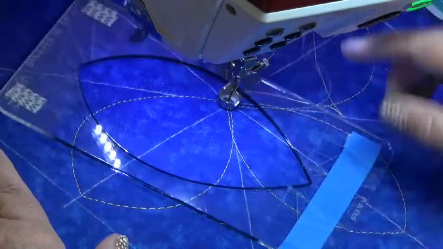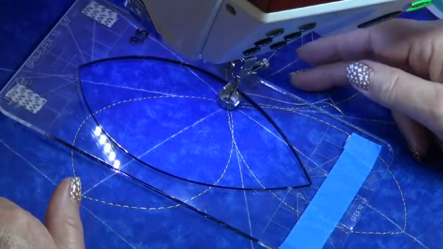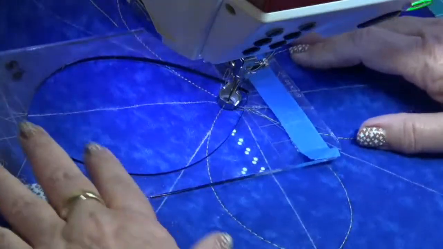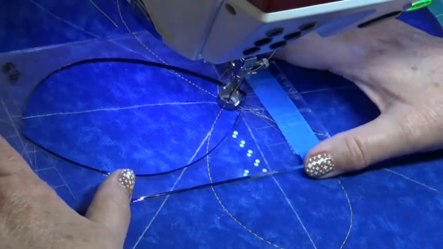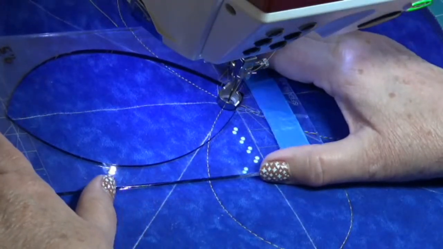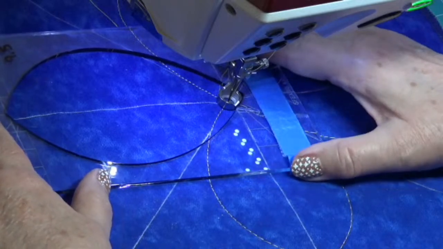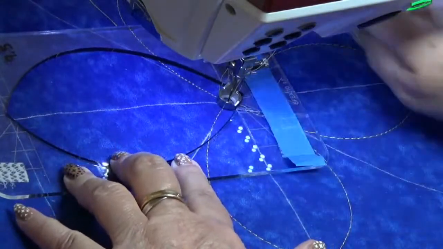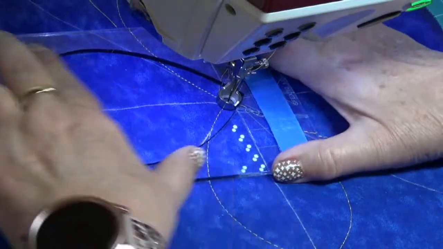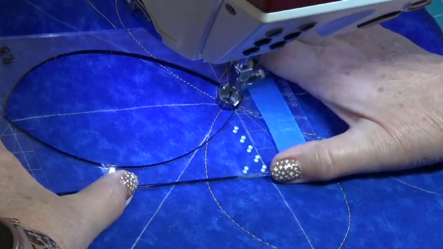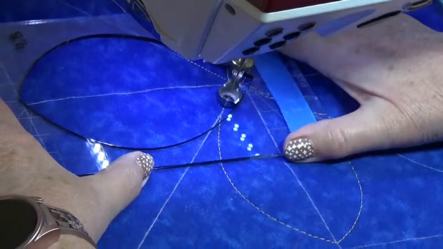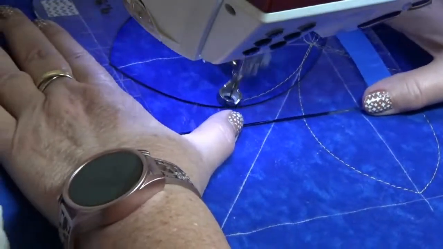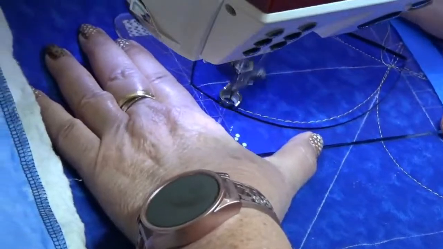Kathy, sometimes I go north, south, east, west. Sometimes I go north, east, southwest. It kind of depends. I mean, you are better off going north, south, east, west to get a good balance of your batting and your quilting threads.